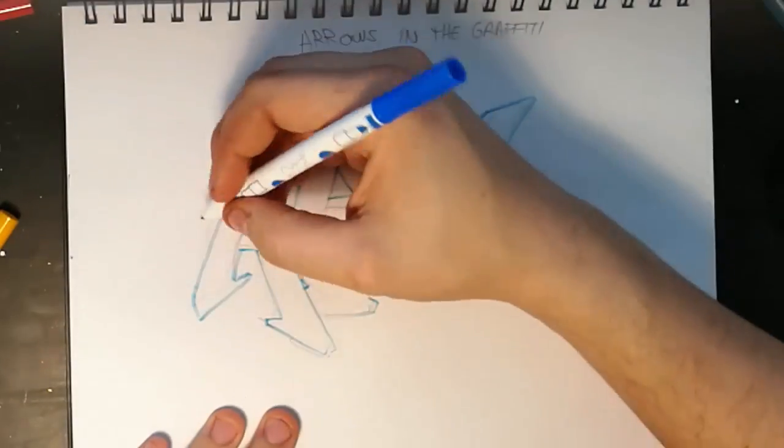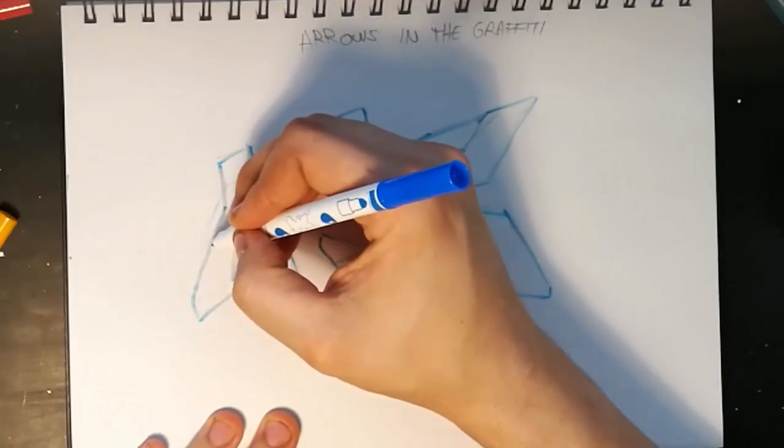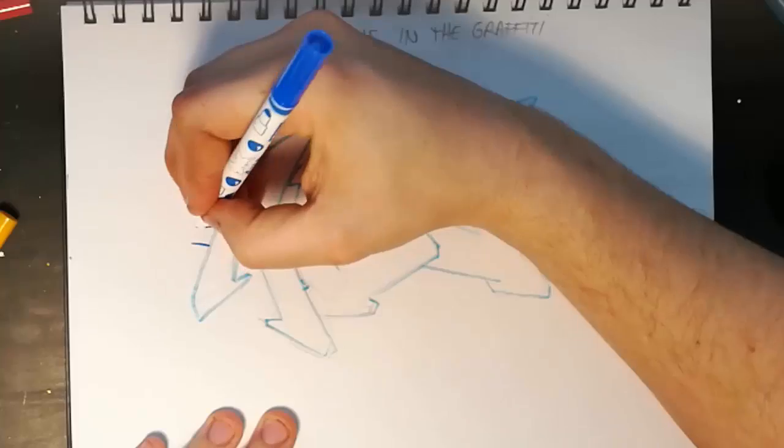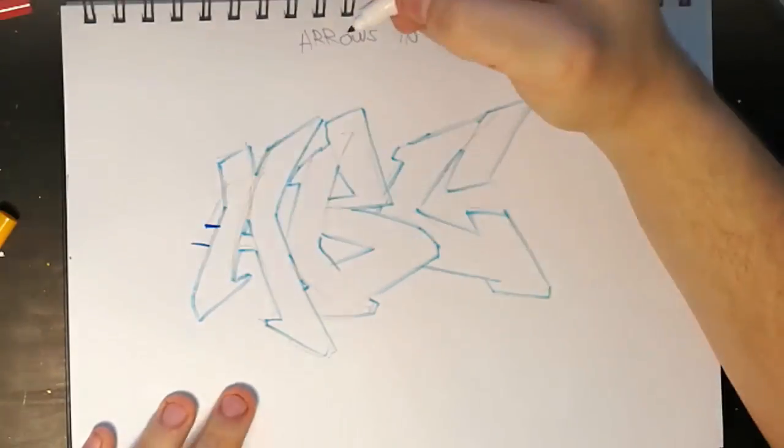So what I'm gonna do, I'm gonna just start doing some arrows. And in the meantime, I'm gonna shut up because I would like to make this as nice as possible.